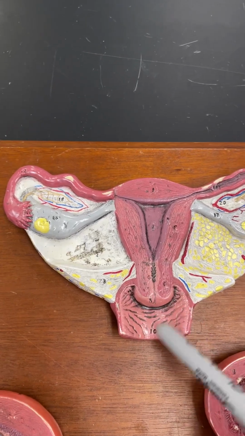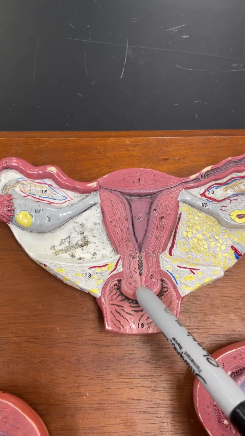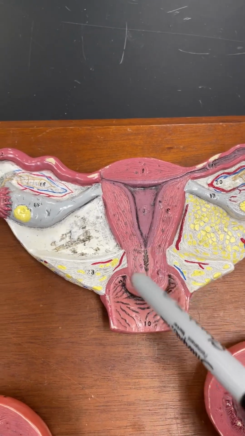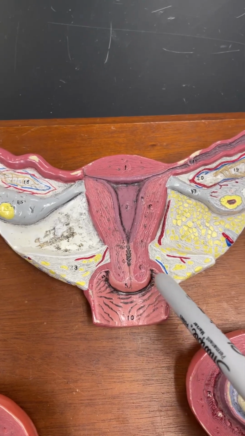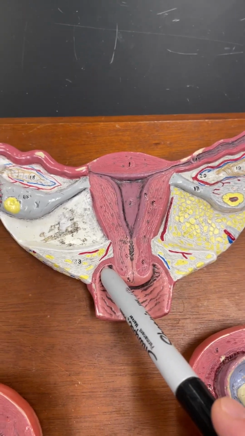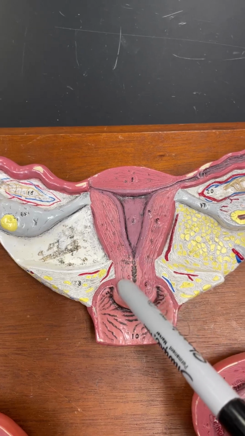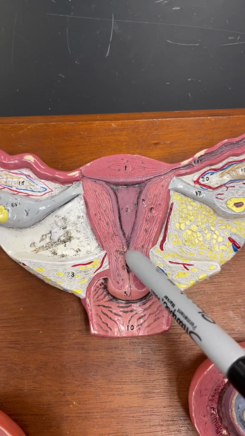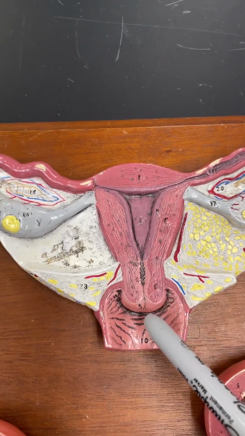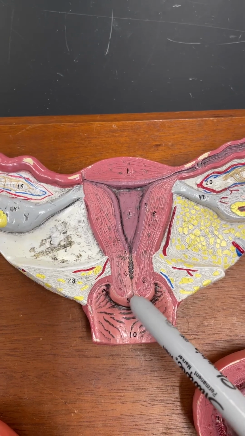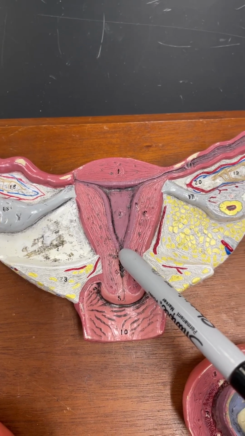In the vagina, we see rugae. We do see the cervix of the uterus right here protruding into the vagina, creating a space on both sides called the fornix. Within the cervix of the uterus, we have the cervical canal. The opening right there is the external os. The opening right there is the internal os.